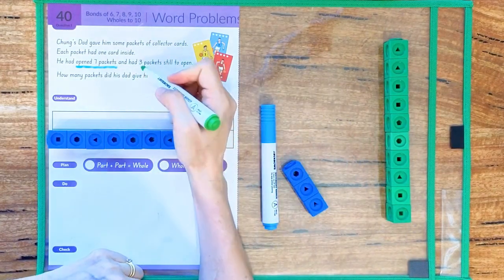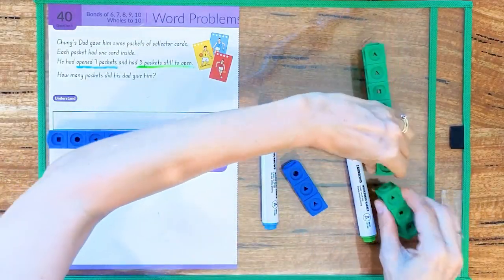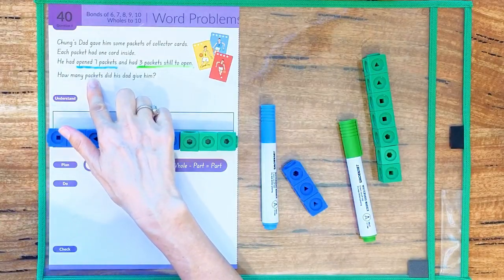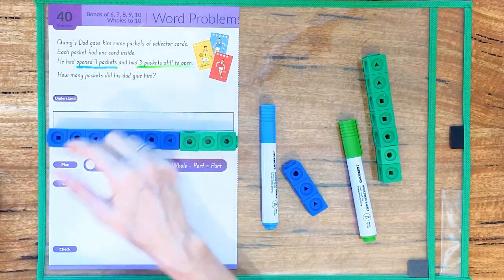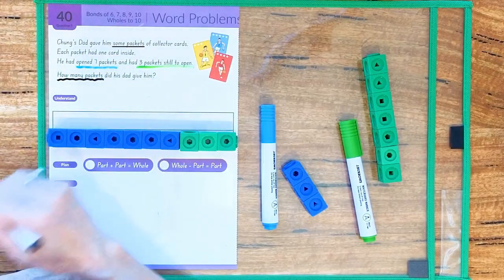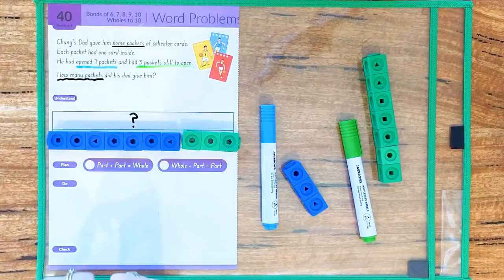This is my other part, 3 packets still to open. How many packets did his dad give him? The total number of packets is unknown, and this is the whole that we need to find.